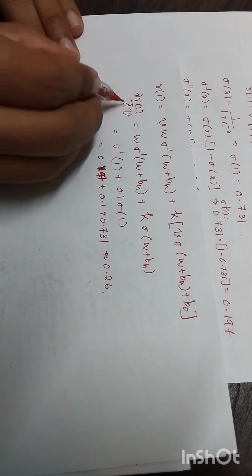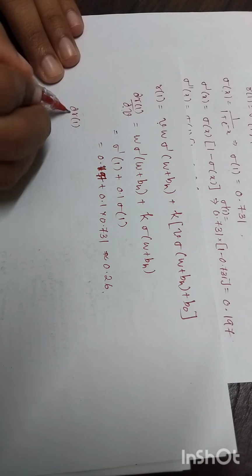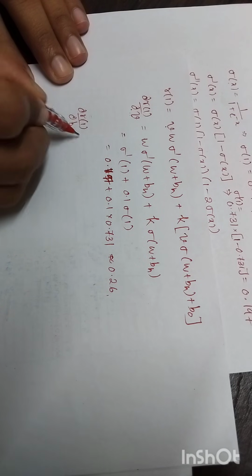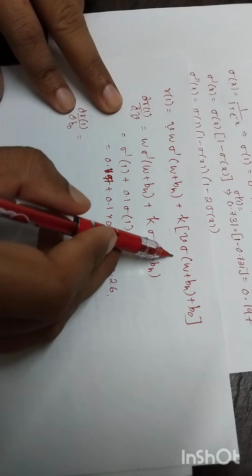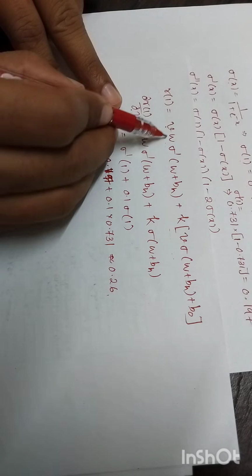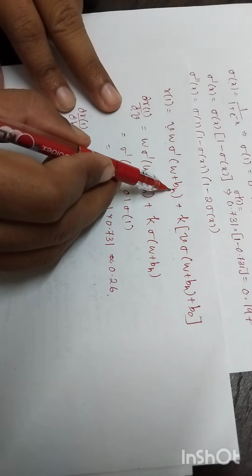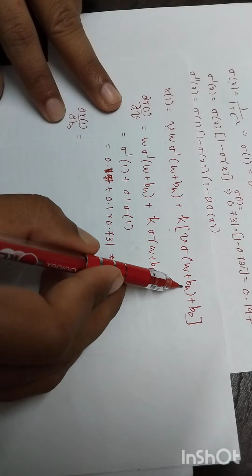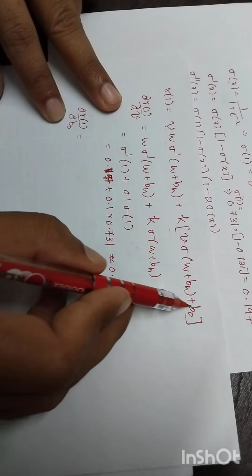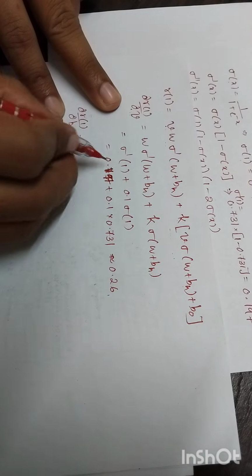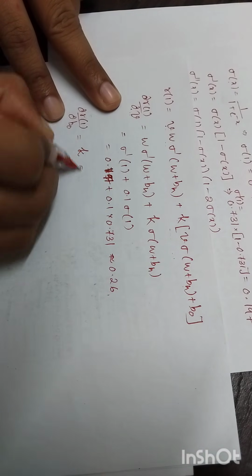Then next let us calculate dou r of 1 with respect to the other output layer parameter, B naught. We have to take the derivative of r of 1 with respect to B naught. The entire first term does not have any B naught, so it becomes 0. Only the second term will contribute, the derivative of K into B naught, which would be simply K, and the K value is 0.1.